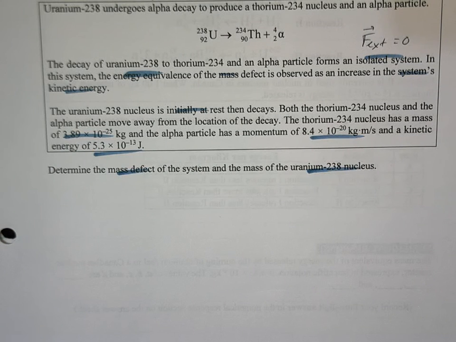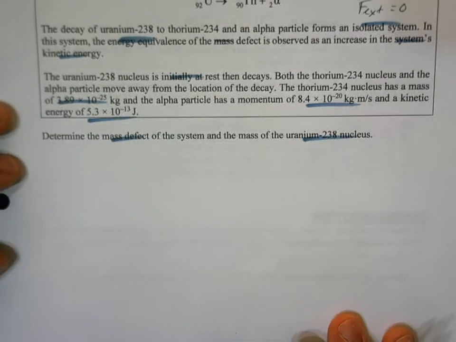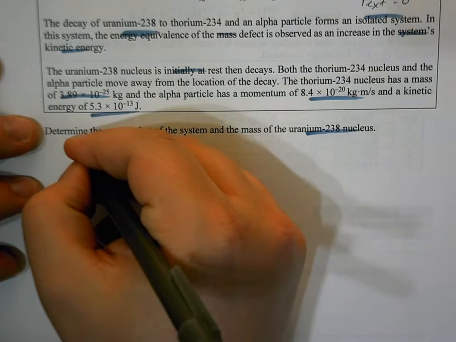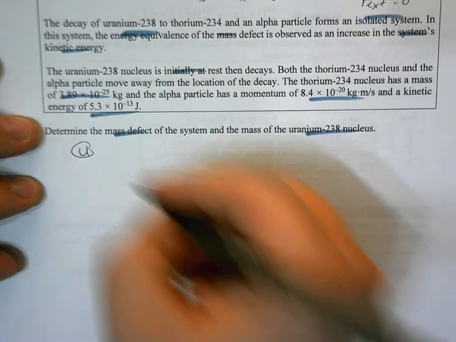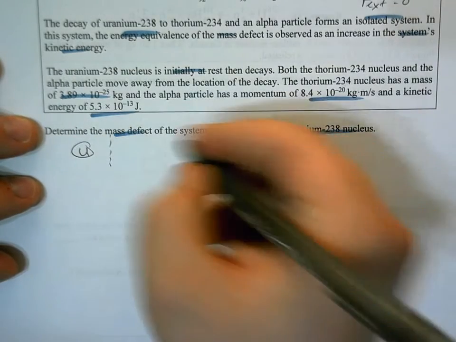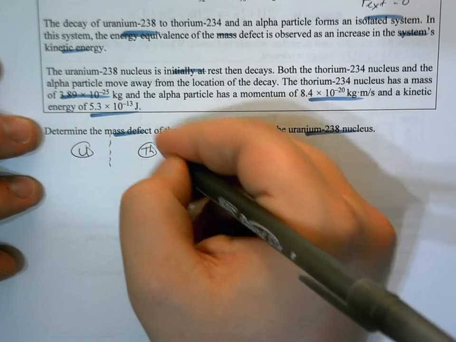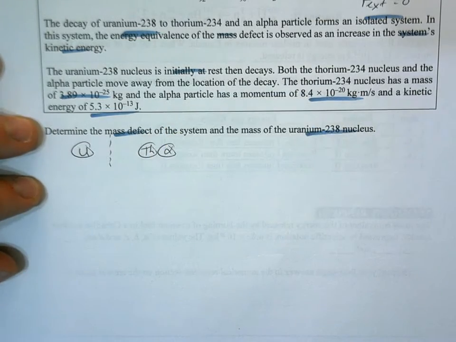All right, there's a lot to process here. This is a really challenging question. This is by no means an easy question. So here's what we have going on. We have uranium-238, and then eventually it's going to decay into thorium and alpha.